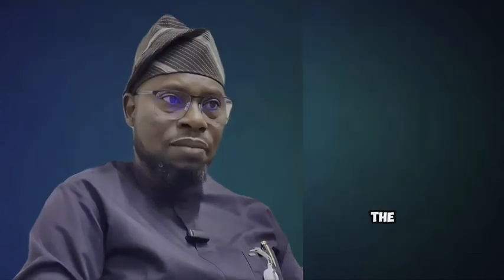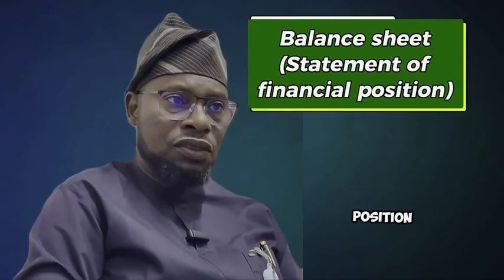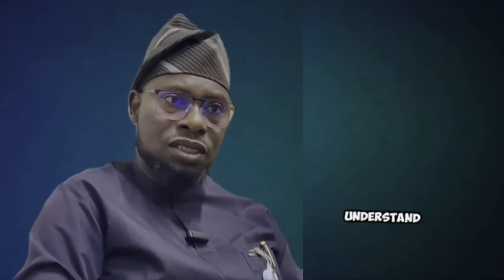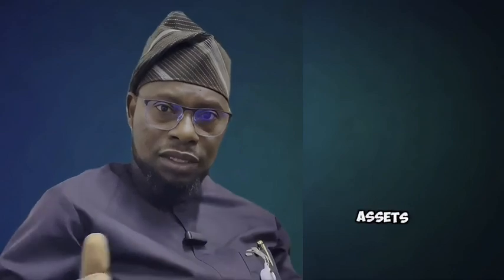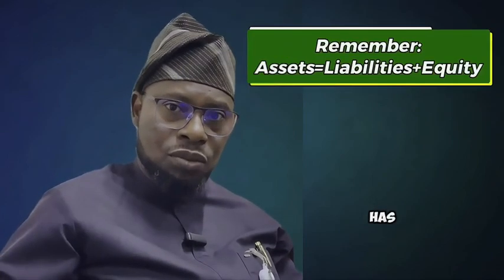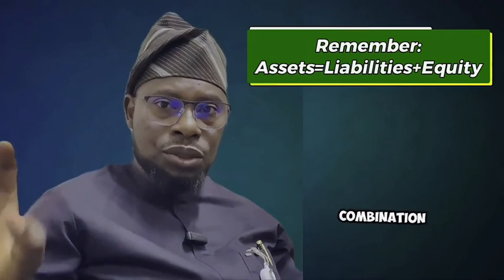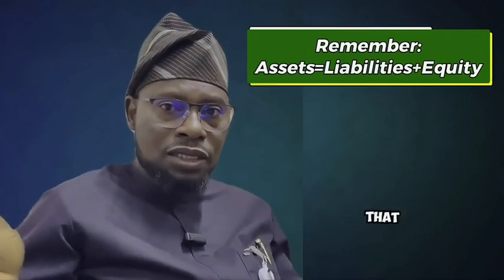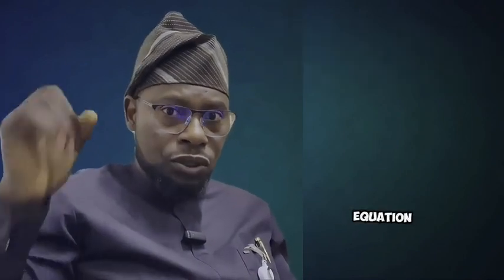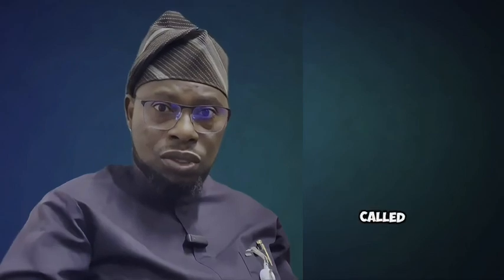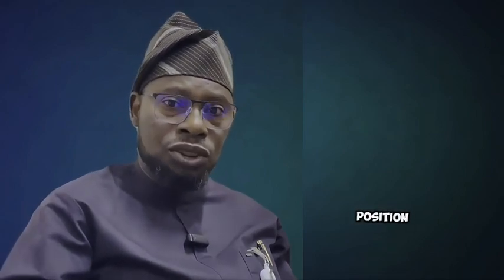We talk about the balance sheet, which is the statement of financial position. That is very, very key. You need to understand it. That is where you see the assets, you see the liabilities, and you see the equity, and it has to balance. The assets must be exactly equal to the combination of liabilities and equity. And that is the accounting equation that we talked about before in play in the balance sheet, which is also called the statement of financial position.